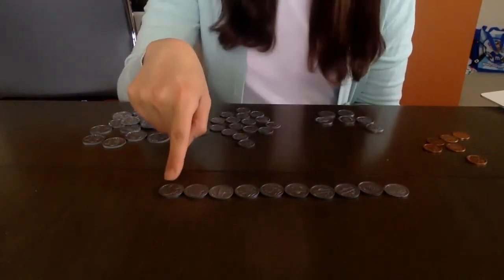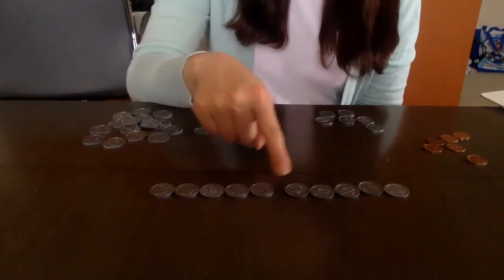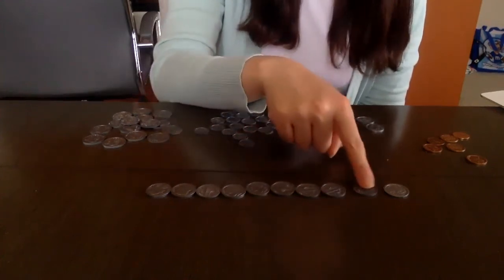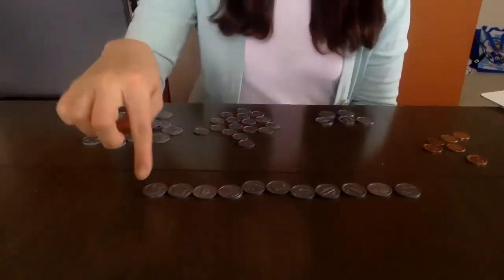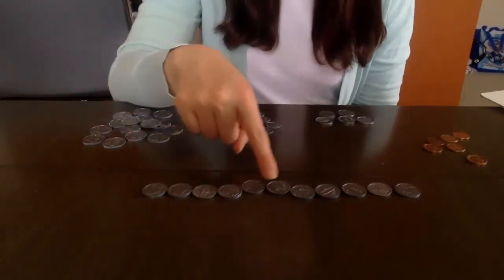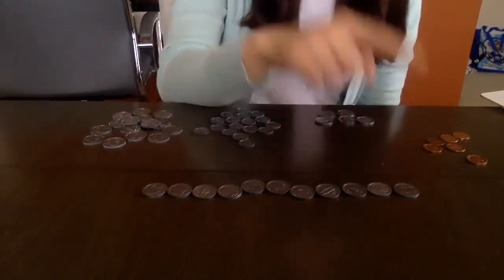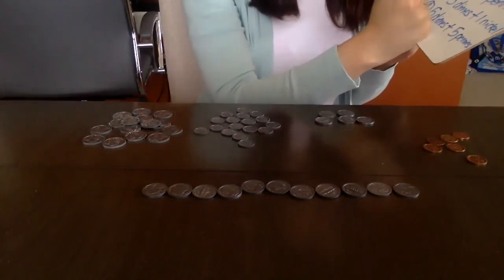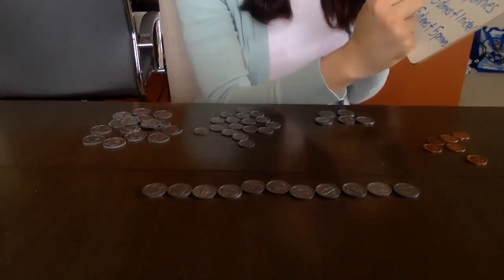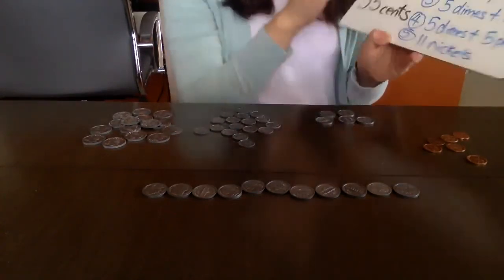Let's count again. 5, 10, 15, 20, 25, 30, 35, 40, 45, 50, and then one more, 55. So it took me 1, 2, 3, 4, 5, 6, 7, 8, 9, 10, 11 nickels to make 55 cents. So I'm going to write down 11 nickels.